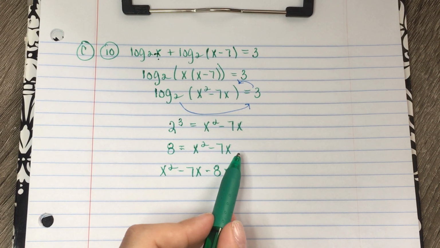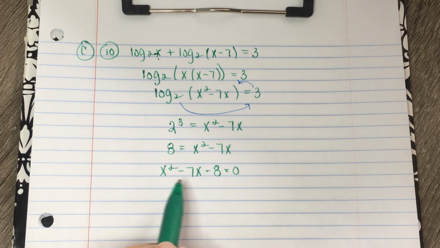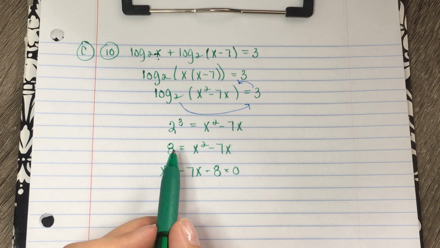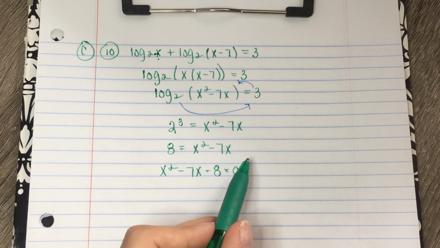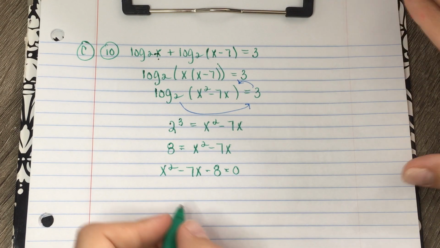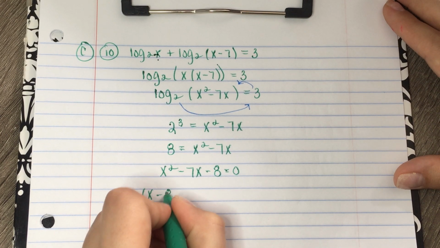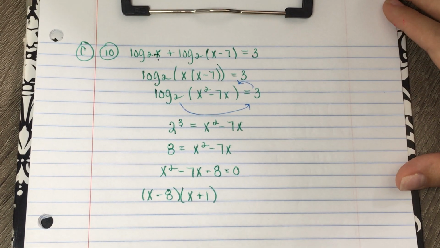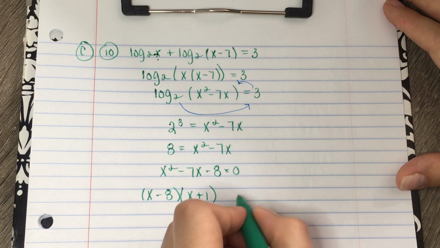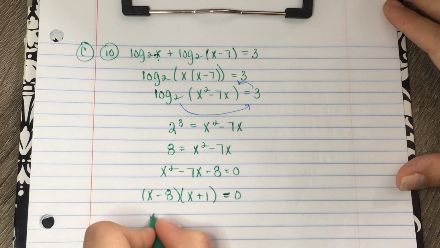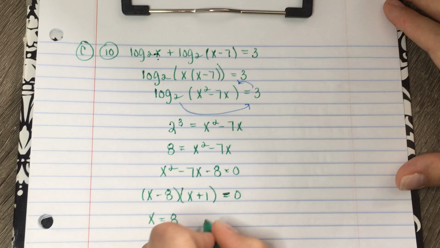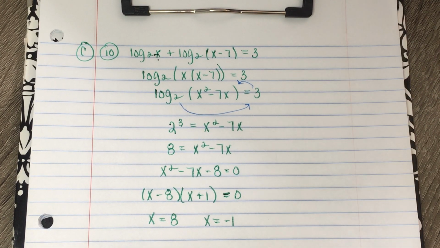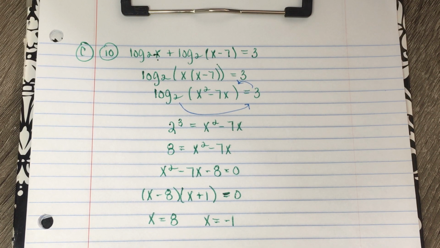Notice how I subtracted the 8, and then I just rewrote this on the left-hand side. So I didn't subtract x, and I didn't add 7x. Instead, I just subtracted 8, and then rewrote this on the left-hand side. And then we know how to factor this. Our 2 numbers that multiply to negative 8, but add to negative 7 are a negative 8 and a positive 1. And then solving for x using that zero product property, we get x is equal to 8 and x is equal to negative 1.